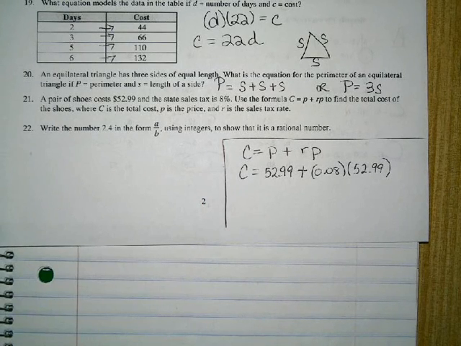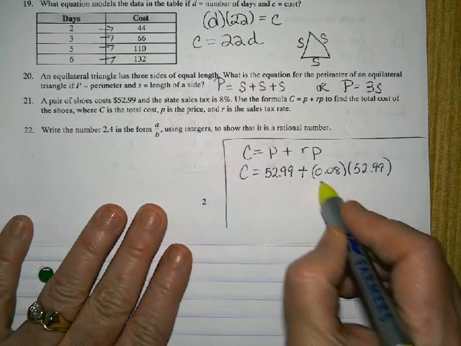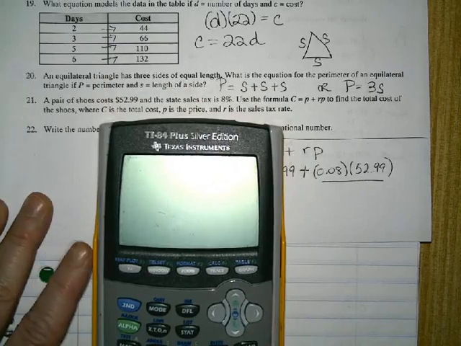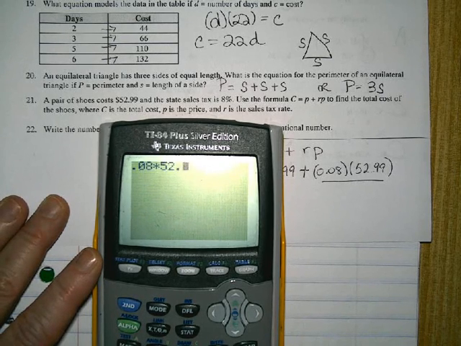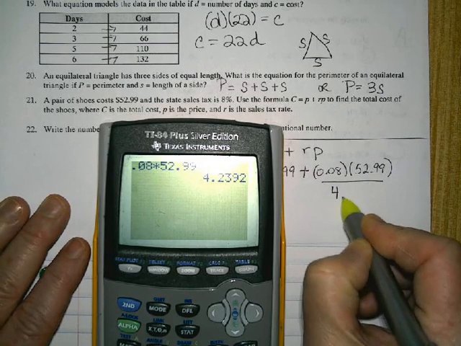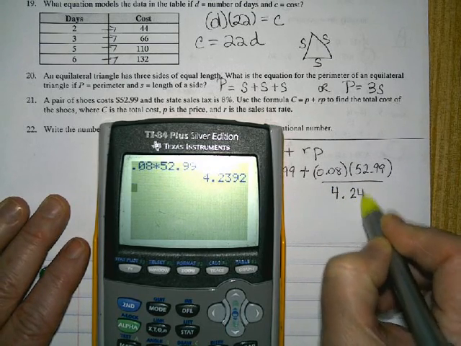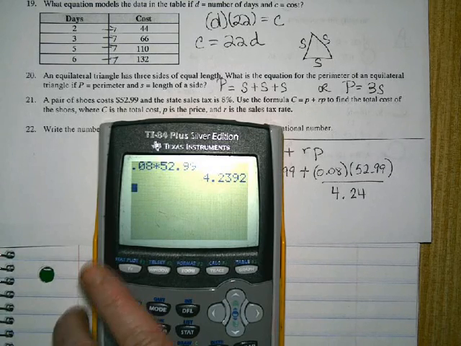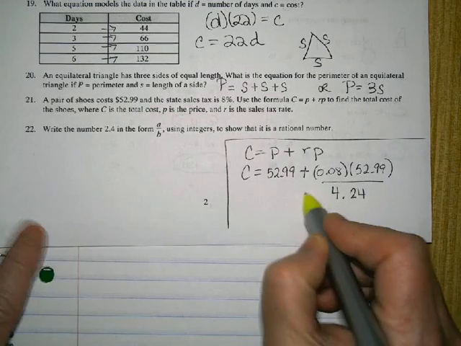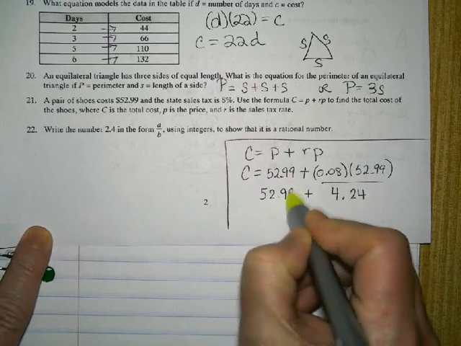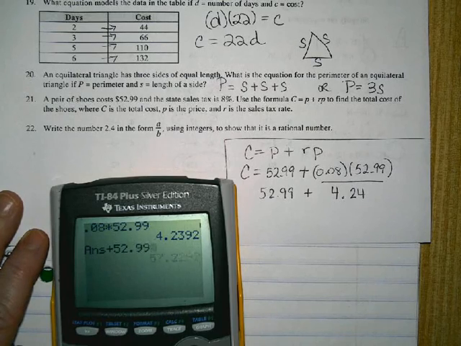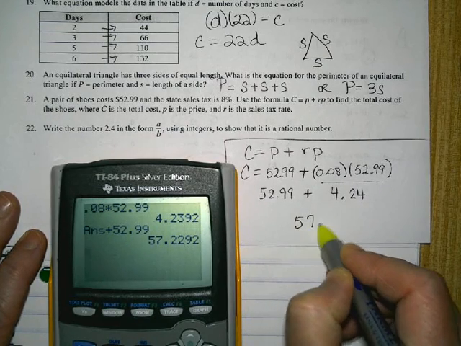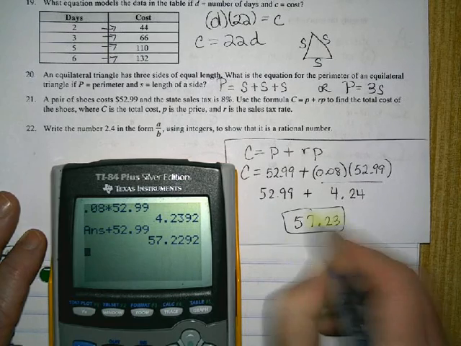You got to use the order of operations, and what is it that you do first? You got to multiply, so 0.08 times 52. I get 4. Now this is money. Don't you know that's $4.24? Right? And then, what's the next thing we do? So I get 57.23 for an answer.